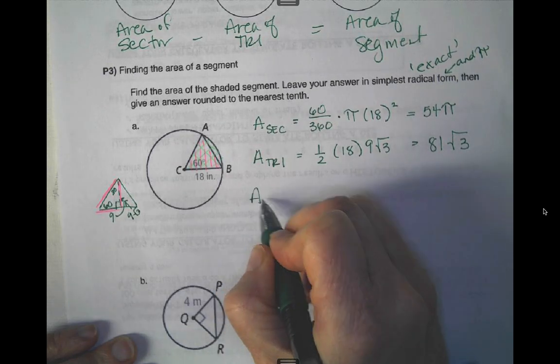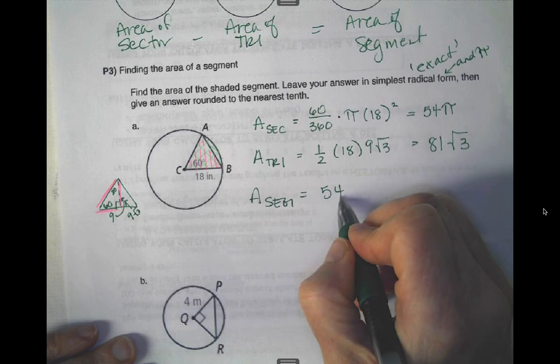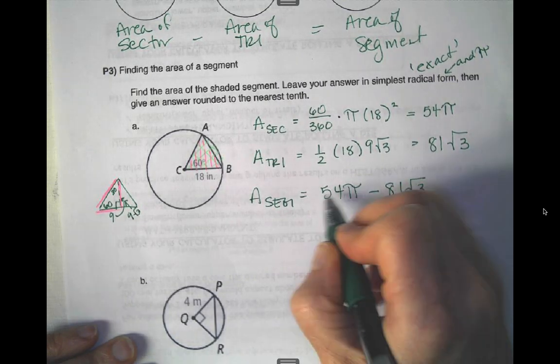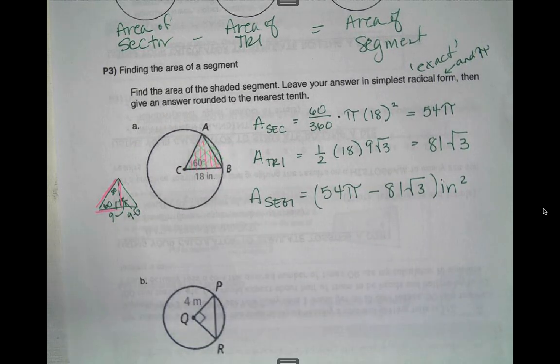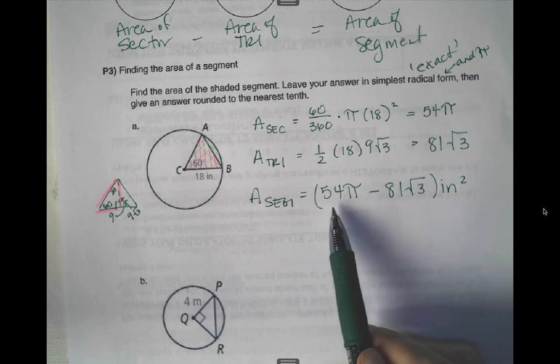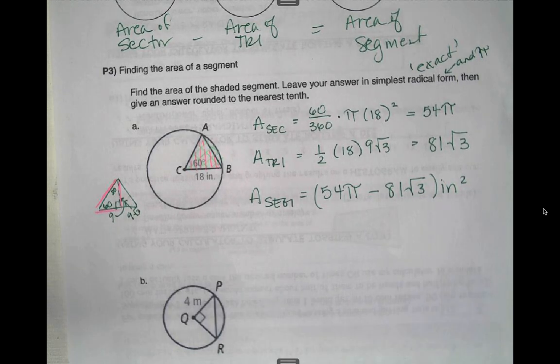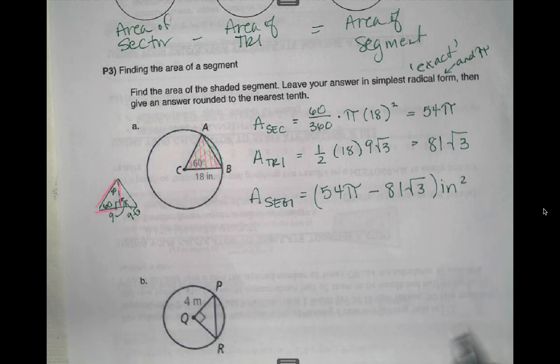So then the area of the segment, I would subtract these two. If you're leaving it as the exact answer, it looks like this. And then it's inches squared. The exact answer, this is like if you had 54x minus 81y, if it's an x and a y, you wouldn't be able to put them together. So it's the same thing here. You've got a pi and a square root of 3. I'm not putting them together. That is the exact answer. I did not round anything.